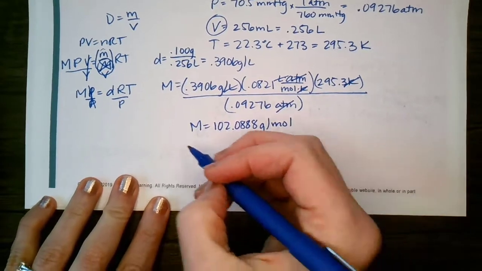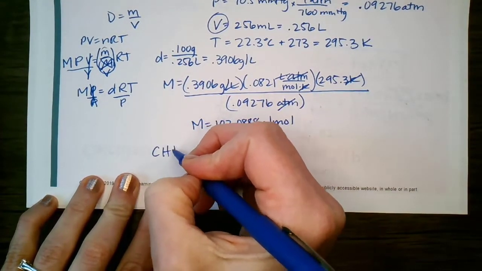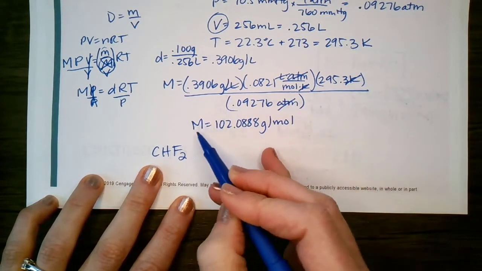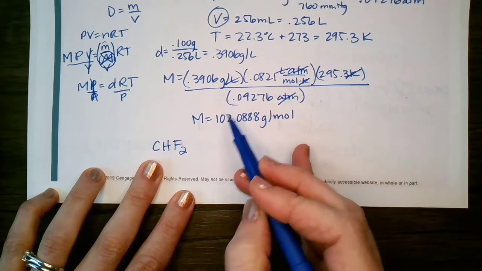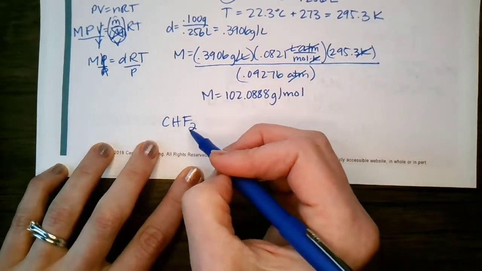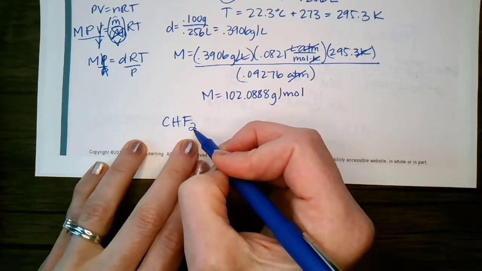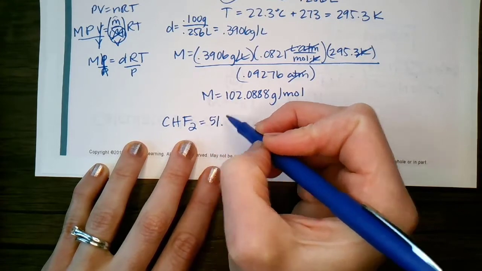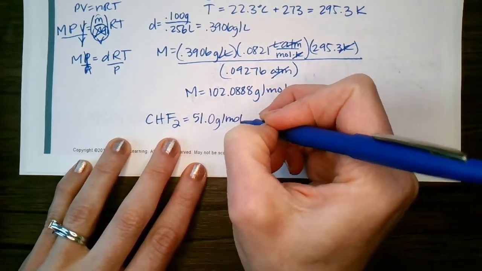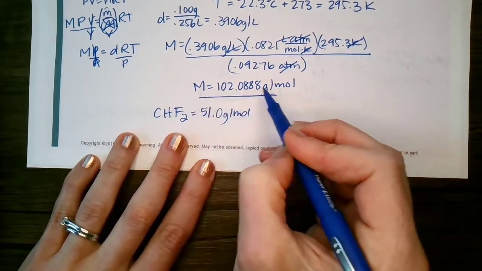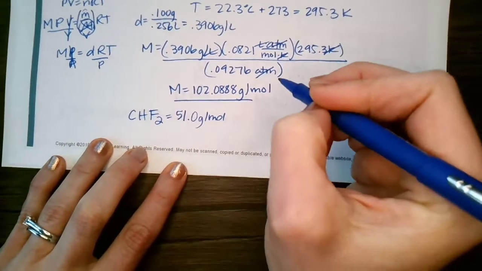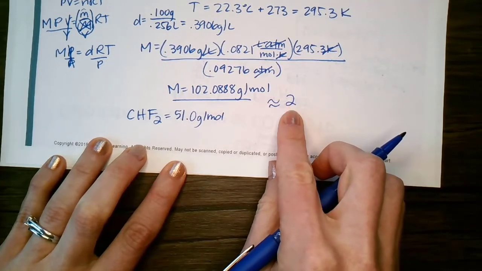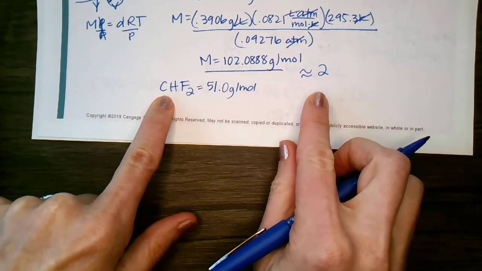But do you remember way back when we found empirical formulas, and we were told that this empirical formula is CHF2. If we knew the empirical formula and we knew the molar mass of the molecular formula, we could divide them by each other. So first, let's find our empirical formula's mass. 1 carbon, 1 hydrogen, and 2 fluorines, mass should be 51 grams per mole. So let's take our molecular 102 that we just found, divided by 51, and we should get about 2.